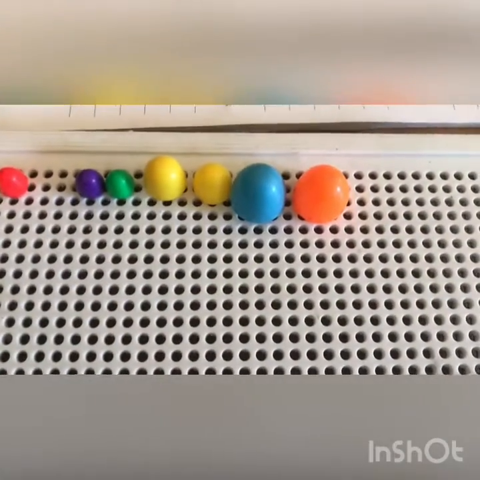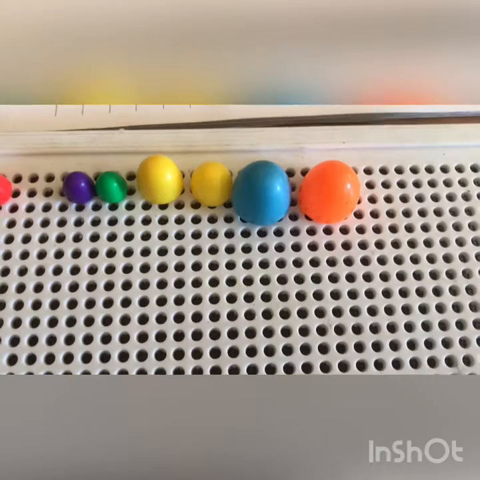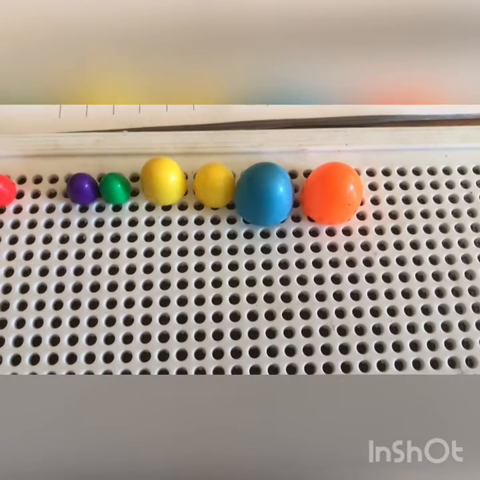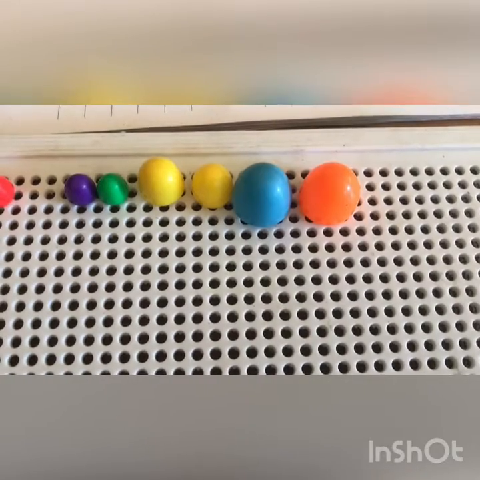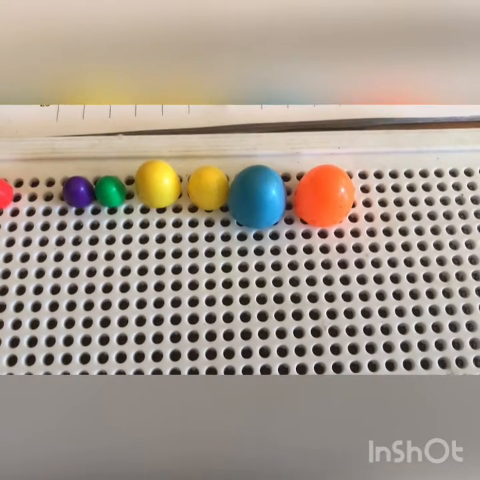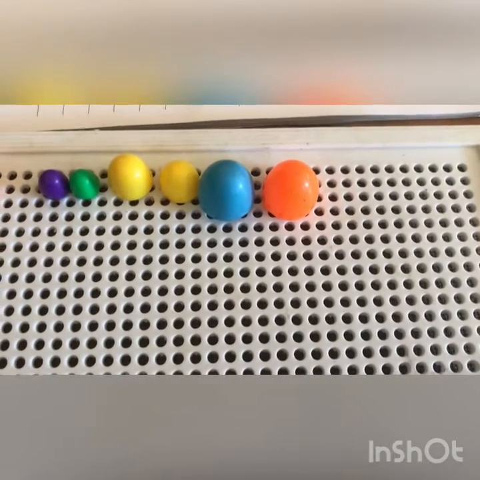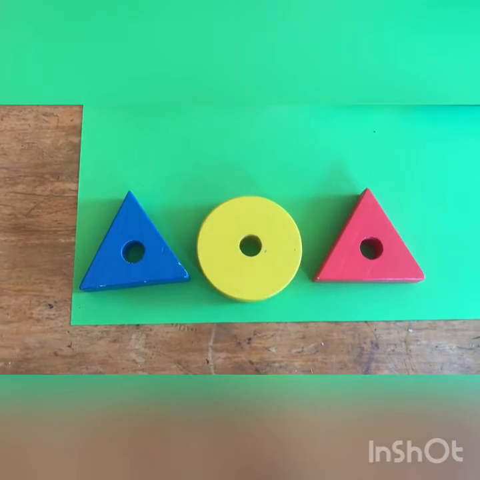Over here, we've got ascending order, starting with the smallest up to the largest, also in twos. 2 small, 2 medium, 2 big. What would be next? 2 small, 2 medium, 2 big. We are learning about shapes.